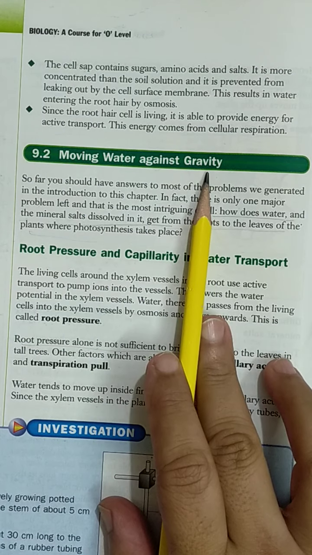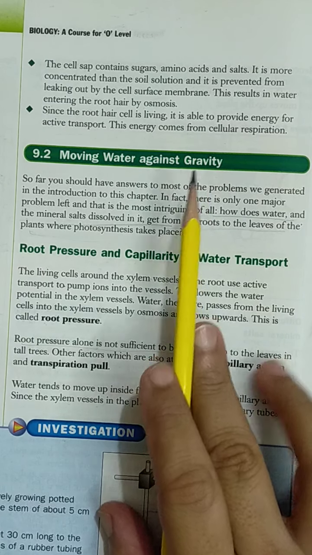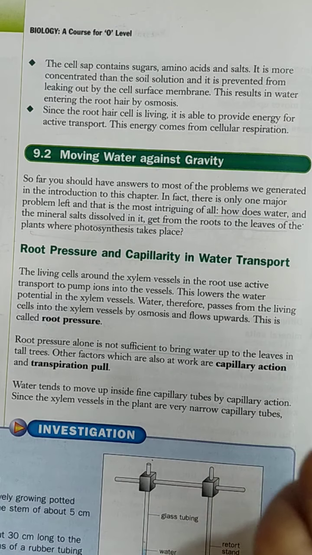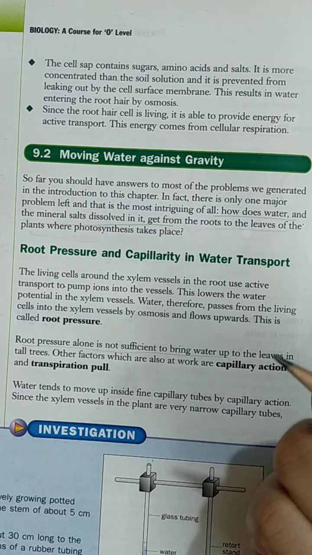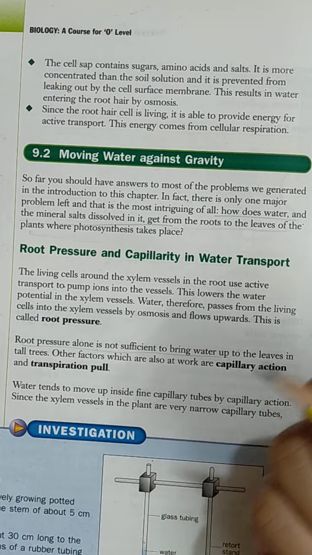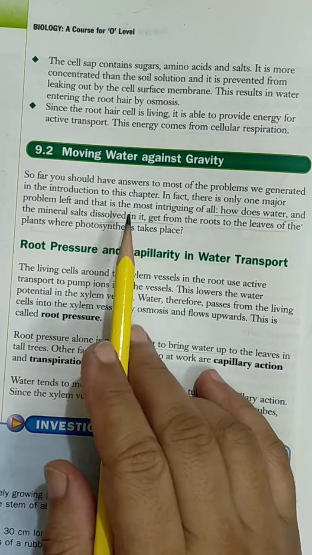What is gravity? Beta, you already know gravity: it is a force of attraction which is pulling everything towards the center of the earth. That force of attraction towards the center of the earth is called gravity. Now we have to read how water moves up in the xylem vessel.